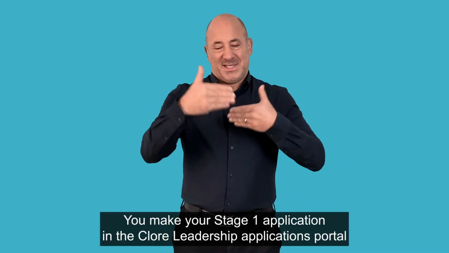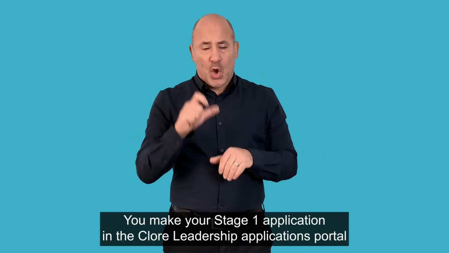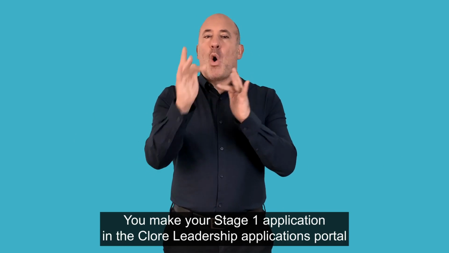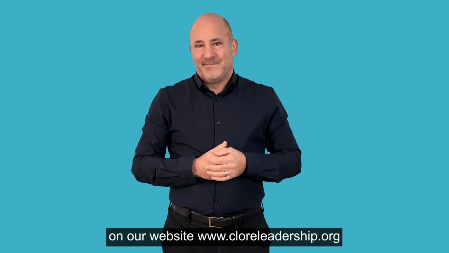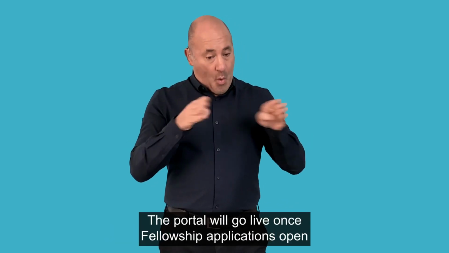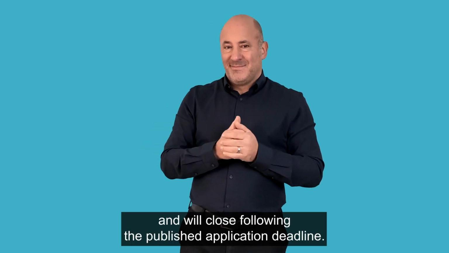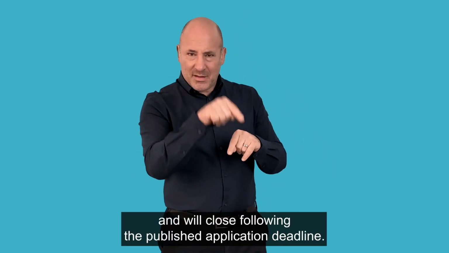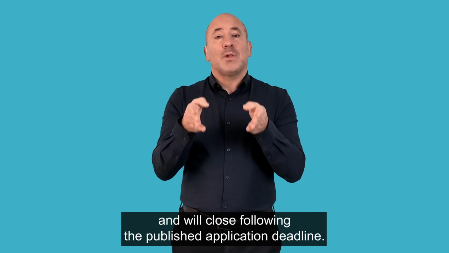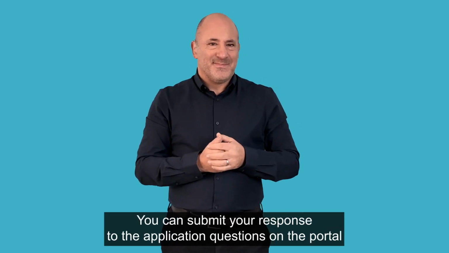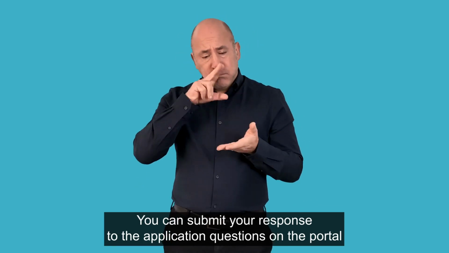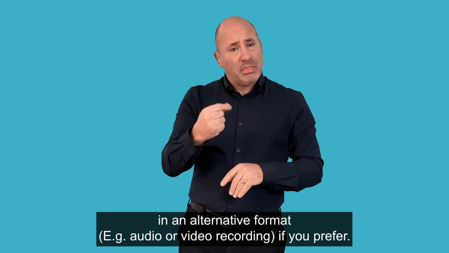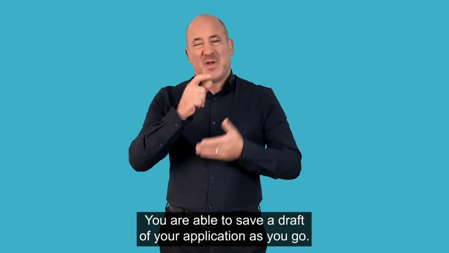Making your application. You make your Stage 1 application in the Clore Leadership Applications portal on our website, www.cloreleadership.org. The portal will go live once fellowship applications open and will close following the published application deadline. You can submit your response to the application questions on the portal in an alternative format, e.g. audio or video recording if you prefer.